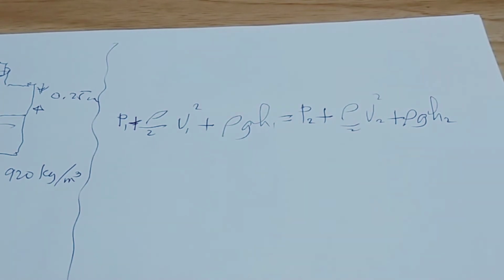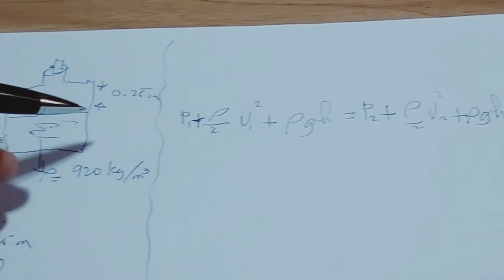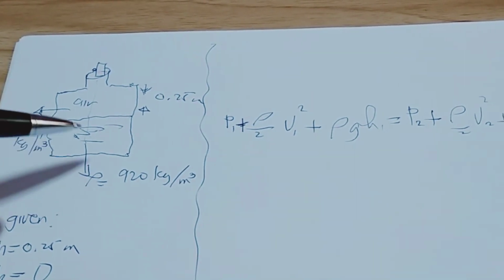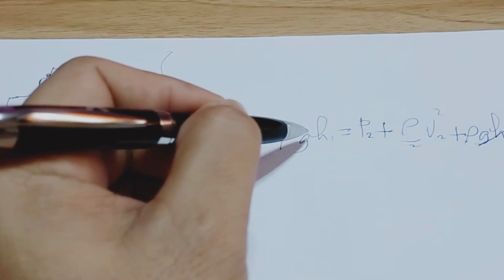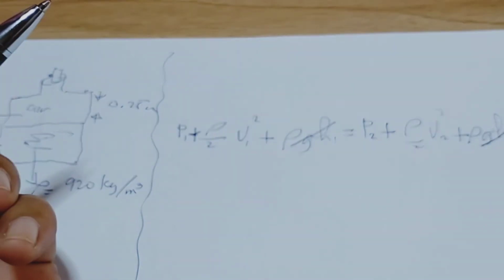Now, in this equation, ang makikita po kasi natin, since base nga dito sa ating illustration, walang way out, ito, saka ito, is equal to 0.